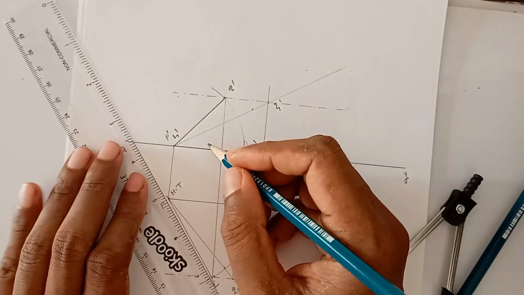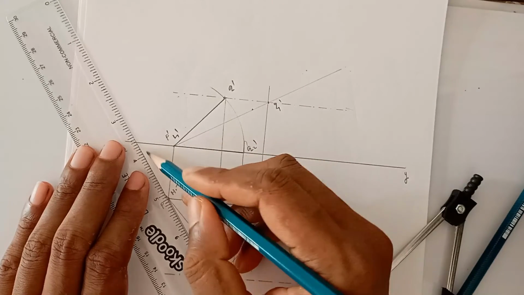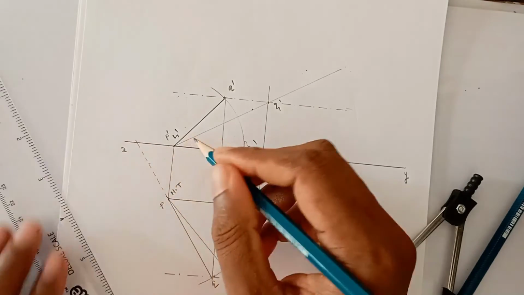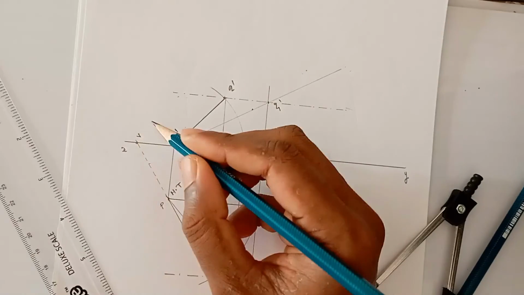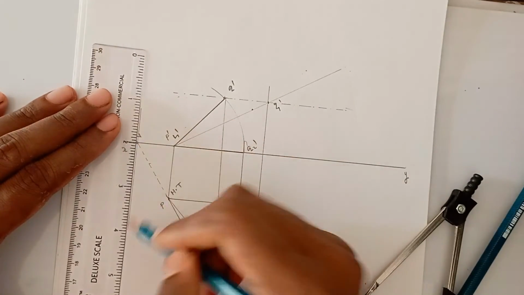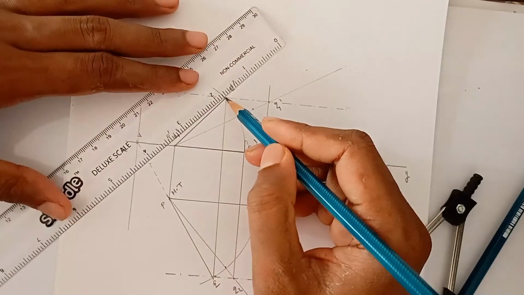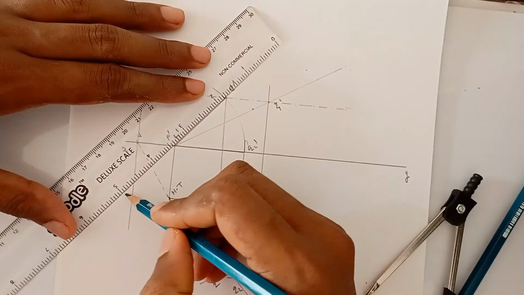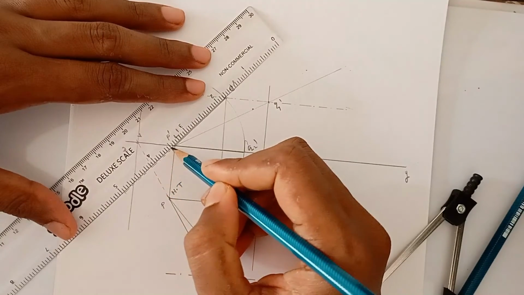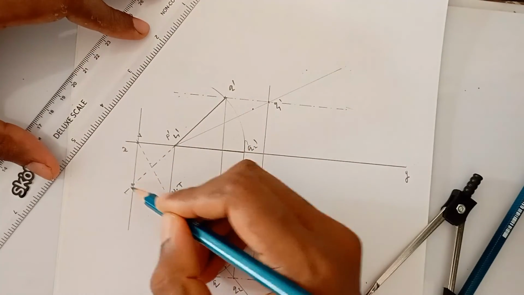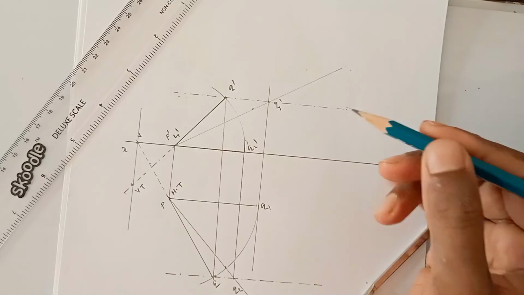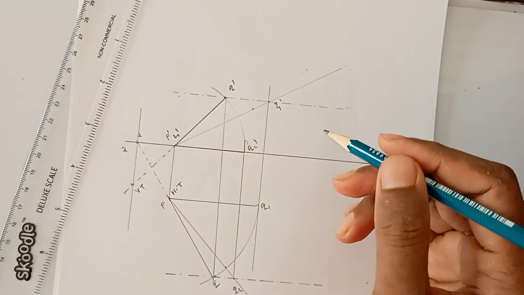Then you have to extend the top view. Find the point where this top view meets the XY line, that's your v, and drop a perpendicular from that point. Okay, find the point at which the extended front view meets this perpendicular, that is here. This is your vertical trace. Okay, so we completed the projection of the line.